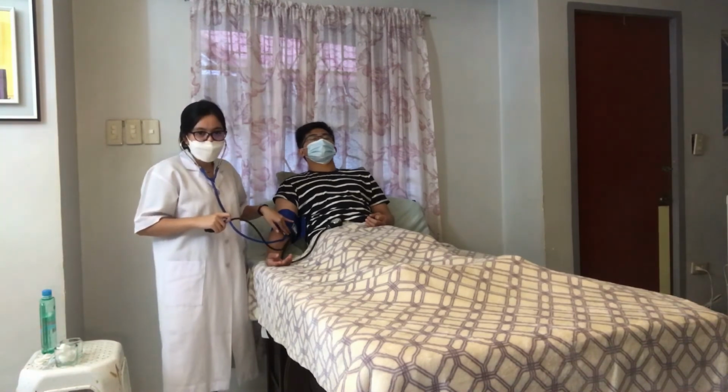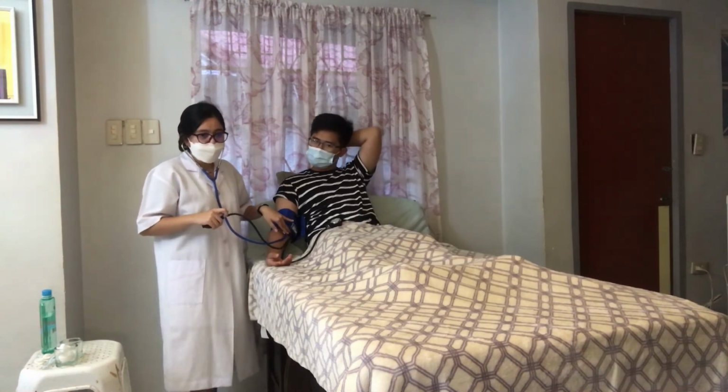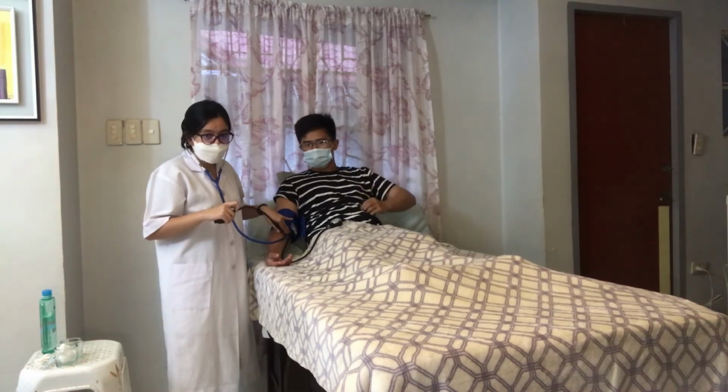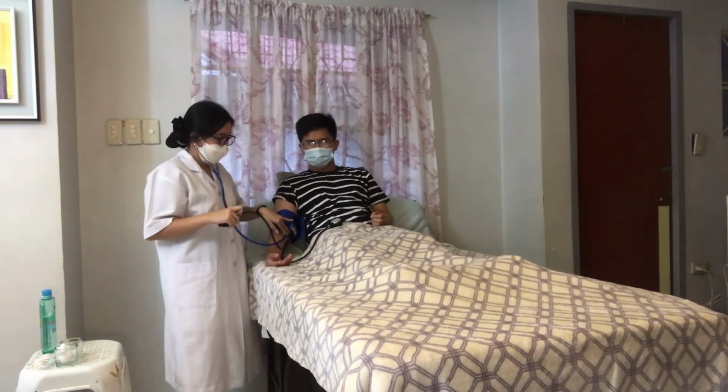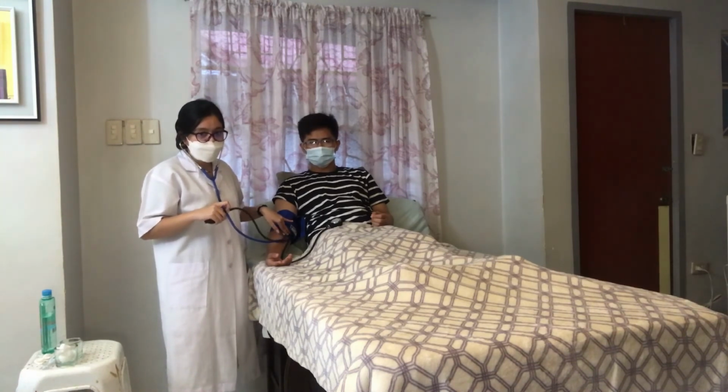Now after that, we are going to note the point on the manometer where the first clear sound is heard. The sound will slowly increase in intensity. And then we are going to continue to deflate the cuff, noting the point at which the sound disappears. So we must listen for 10 to 20 mmHg after the last sound, then allow the remaining air to escape quickly.